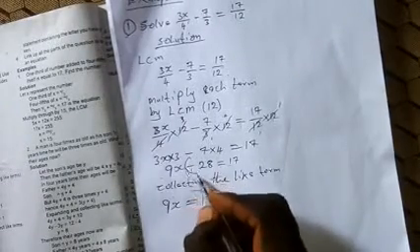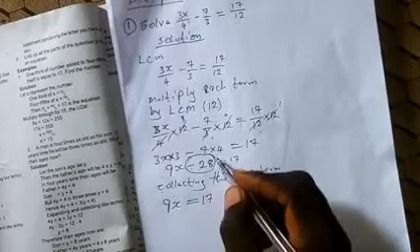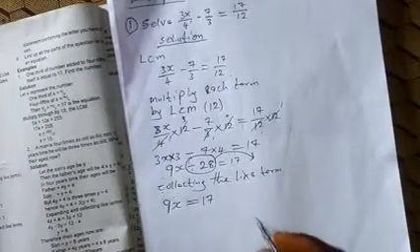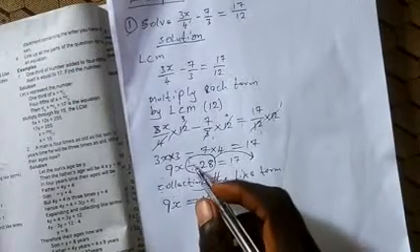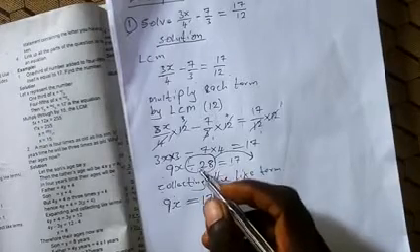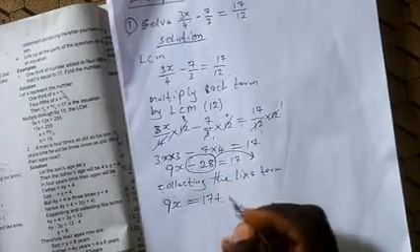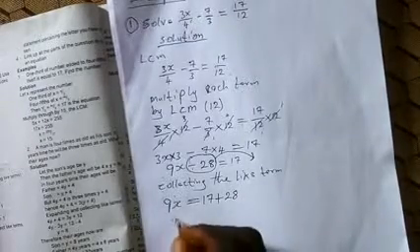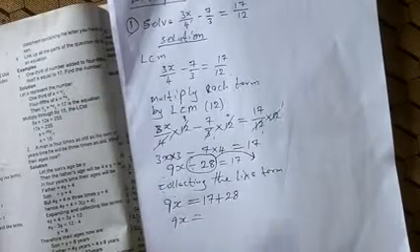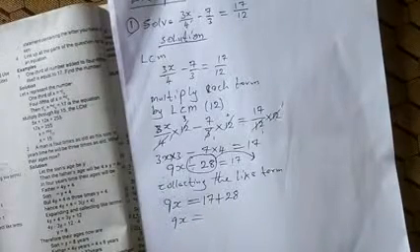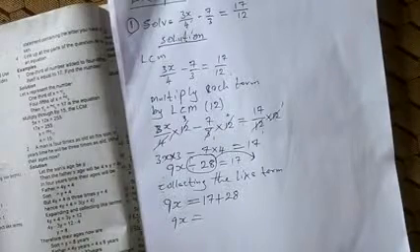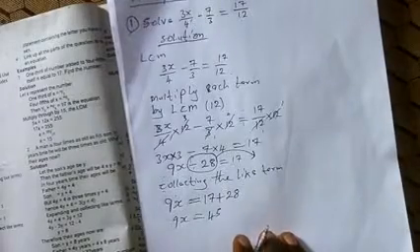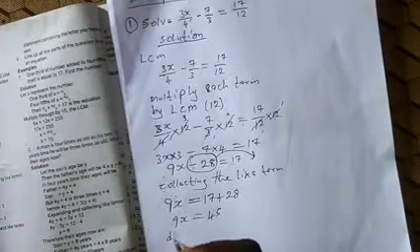Then we are now transferring this minus 28 across the equal sign to the other side of the equation. To do that, the negative sign in front of 28 will be changed to positive, and hence we have plus 28. 9x now will give 17 plus 28, which will give us 45.